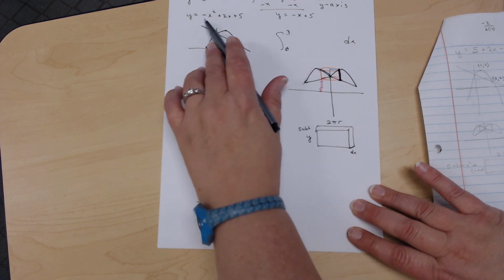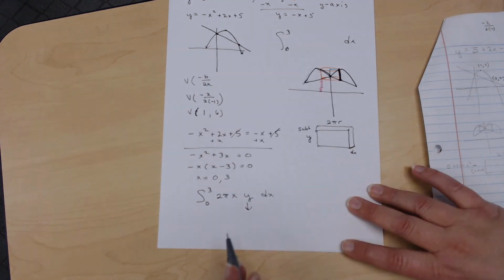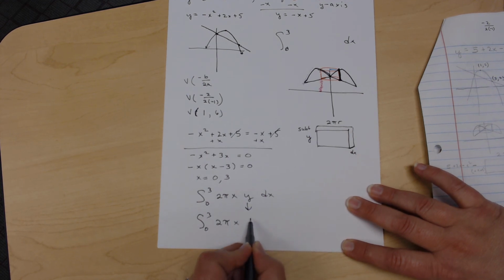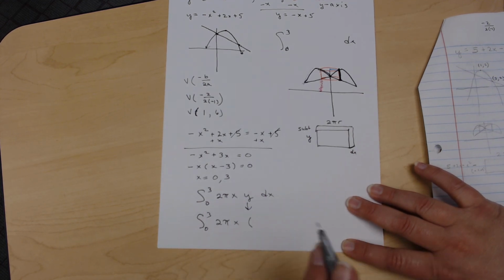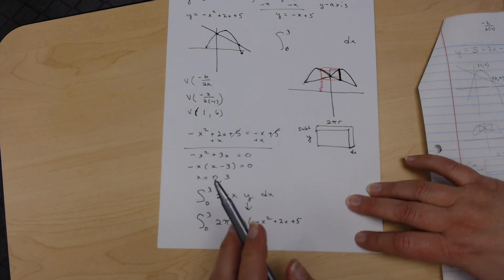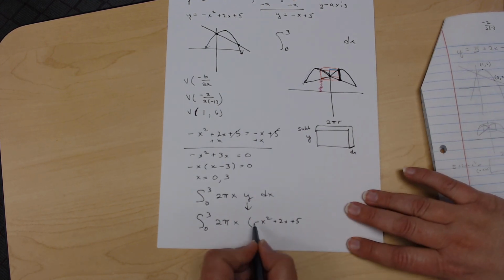Okay, and actually solving this is a good idea. So parabola minus the line. Okay, so make sure you can still see it. Okay, yep. 0 to 3, 2 pi x, and then here we go. The parabola, x squared plus 2x plus 5. Now here, the last problem we didn't need that, but here we almost need a second set of parentheses.